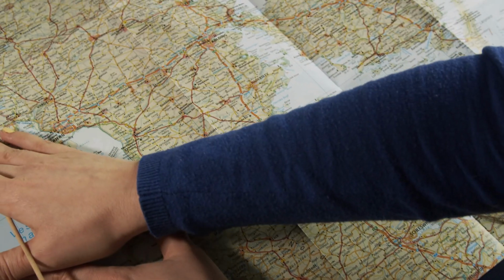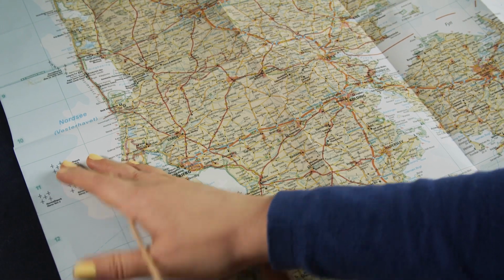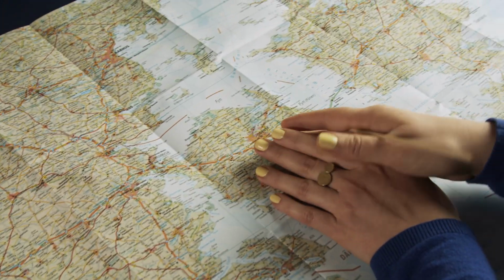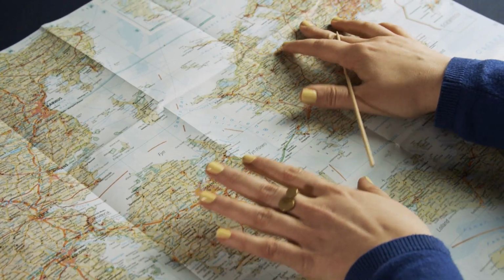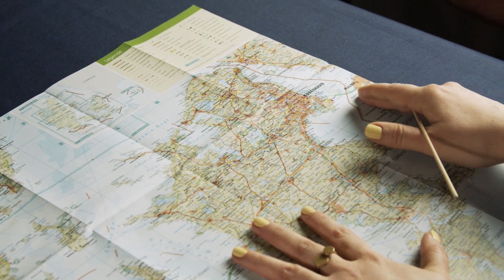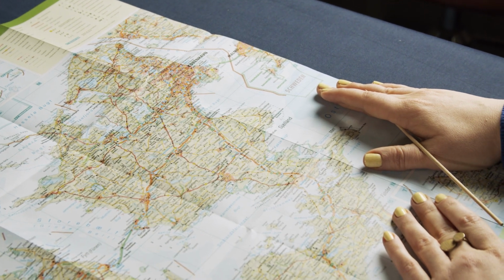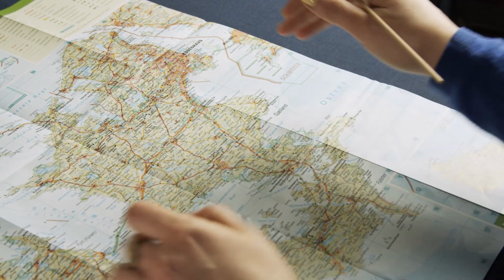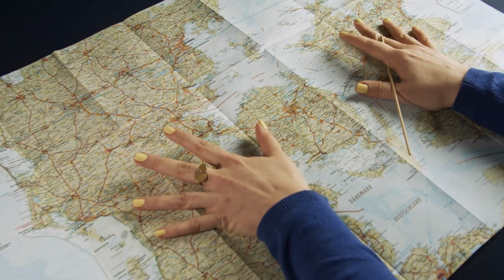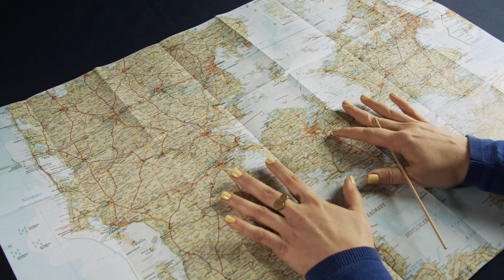We have the North Sea on our left-hand side. And here past these islands we have Sweden and the Baltic Sea. And before we take a closer look at this area, which is quite interesting, we're going to flip the map over and have a look at the other side.